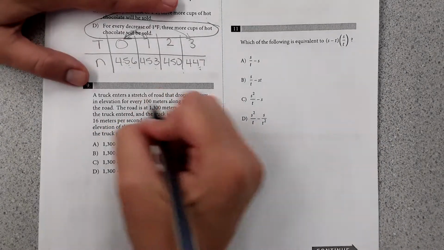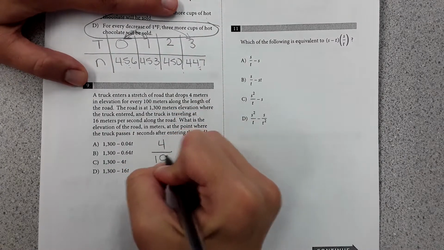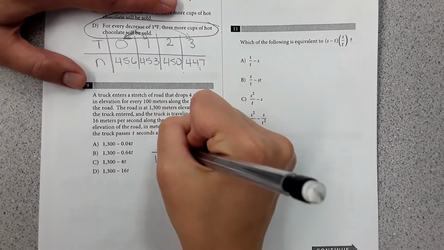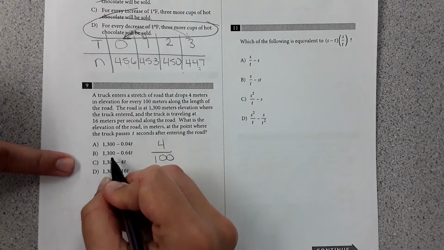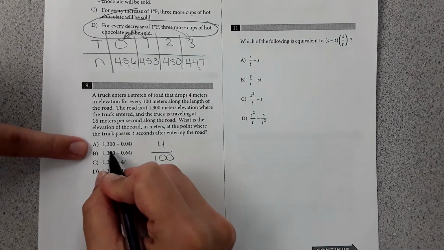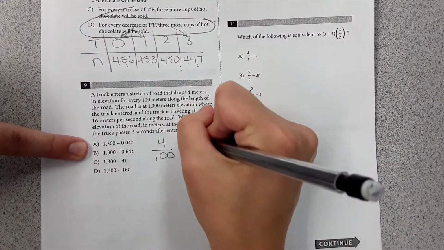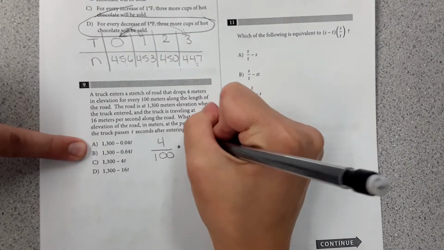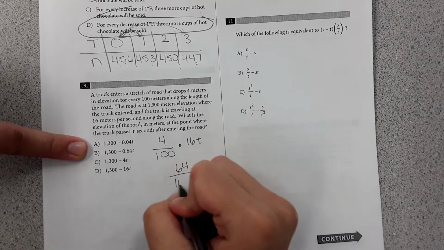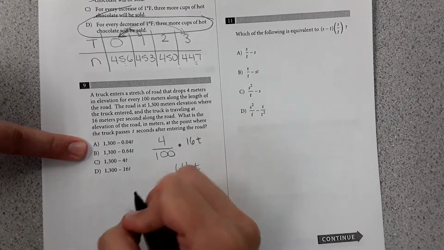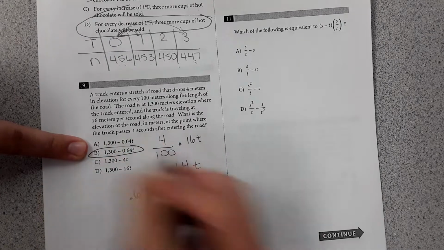Number 9, a truck enters a stretch of road that drops 4 meters every 100 meters along the length of the road. It says the road is at 1,300 meters elevation. In terms of the equation, everything is 1,300 minus, so we aren't going to worry about that too much. We're going to multiply this by 16 meters per second, which they use T for time. 4 times 16 is 64 over 100. We get 64 hundredths, which would be 0.64 T, so B is our answer.